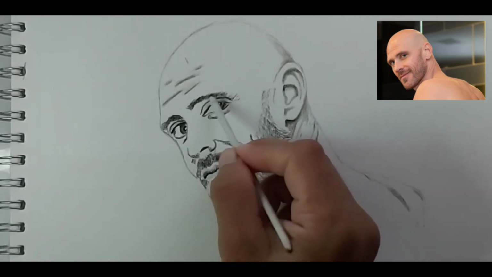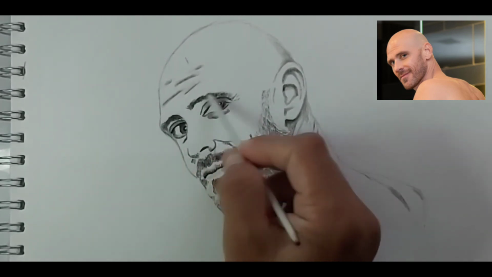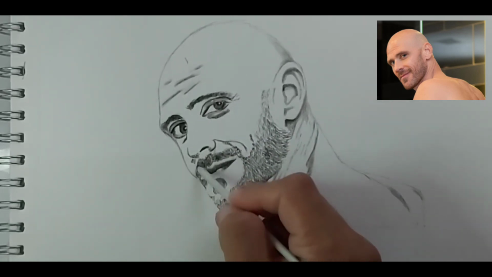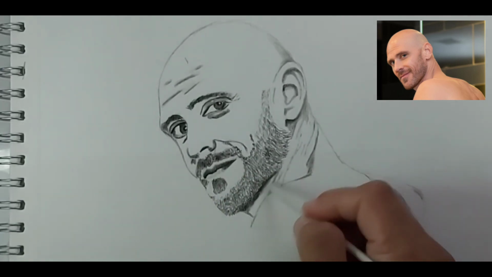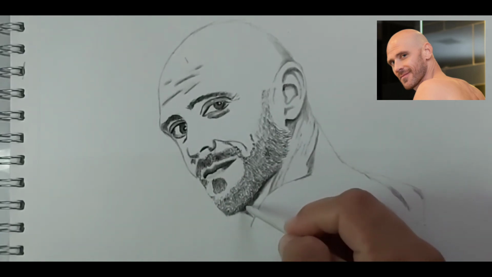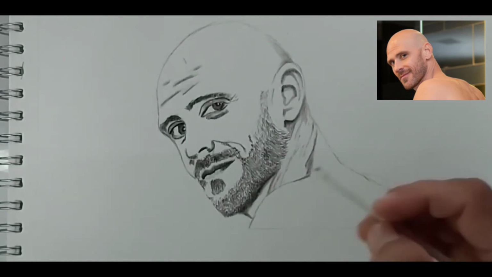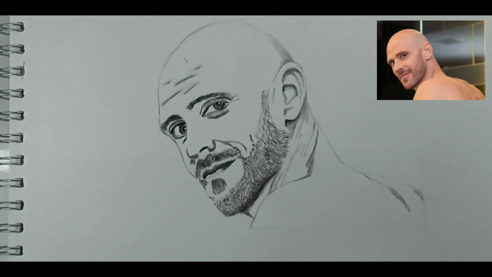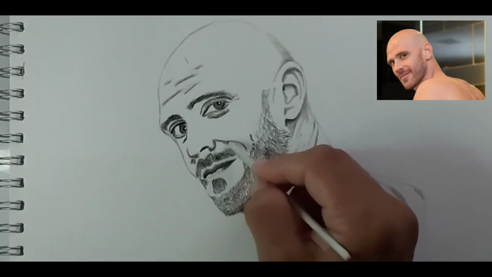On his neck and his eyes, I am blending small portions, not every part of the eye. I am not going to blend every part of his mustache and beard. I am just blending his nose and his lips a little bit. But the shaded part is on his neck, so the little bit of lighter portions and his darker portions, I will just blend them. I am not going to blend every part of his beard.